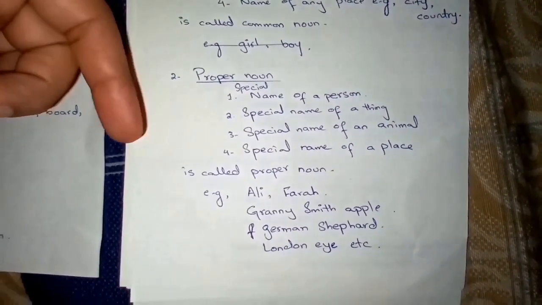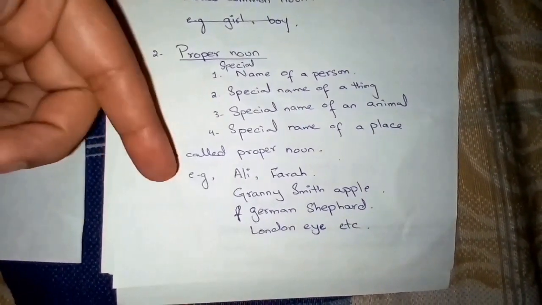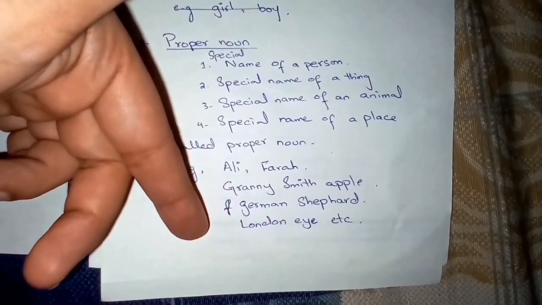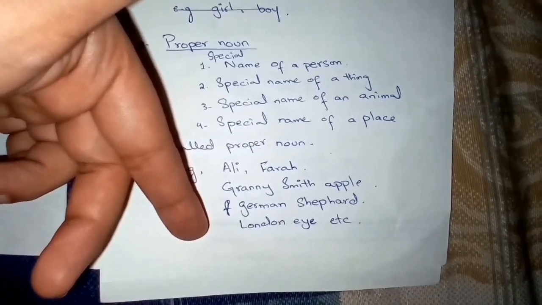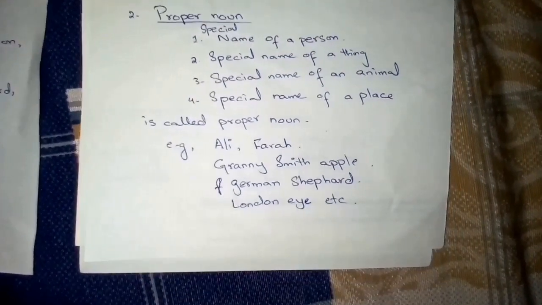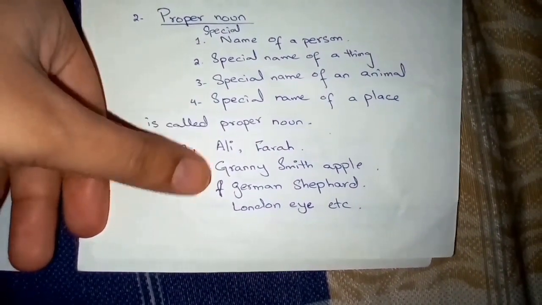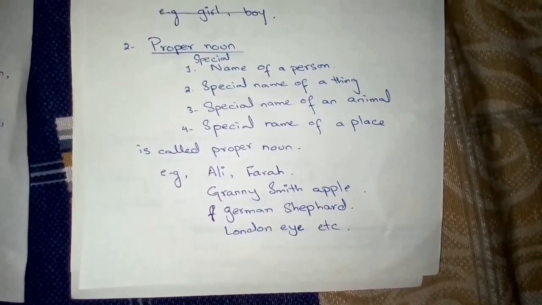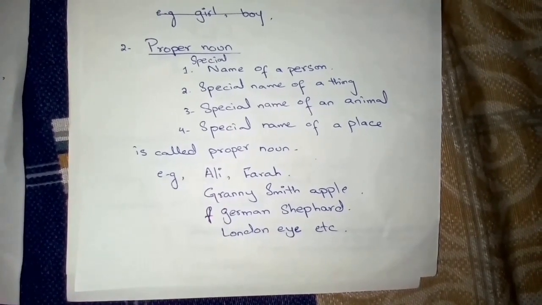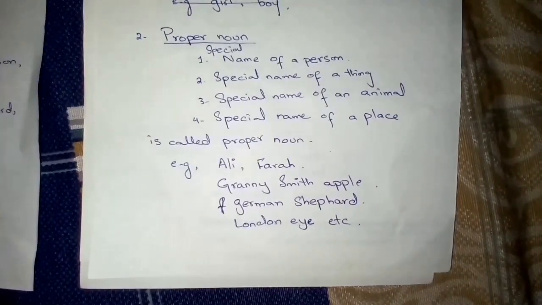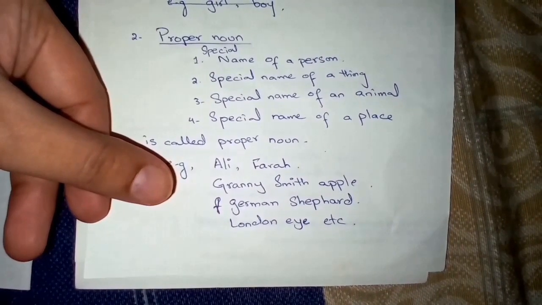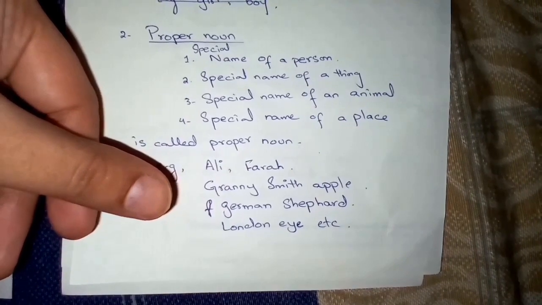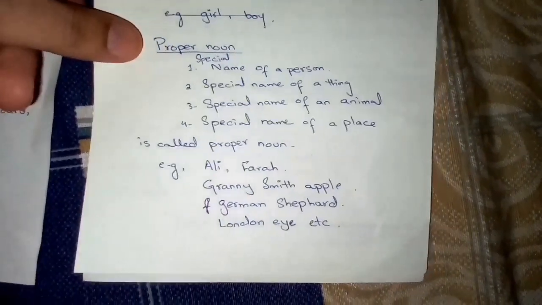But if I say Sarah, if I say Farah, if I say German Shepherd, if I say London Eye is a place, park name in England, right? So I'm calling the names of the things. If I say apple, तो apple हमारा क्या होगा? Common noun, क्योंकि यहाँ पे हमने उसका नाम नहीं लिया. लेकिन if I say Granny Smith apple, ठीक है, तो Granny Smith apple क्या है? Proper noun, क्योंकि यहाँ पे नाम ले लिया गया है.